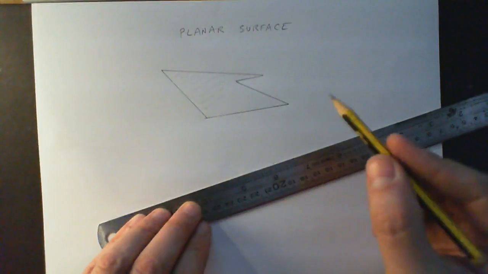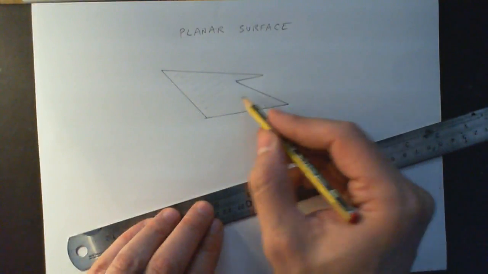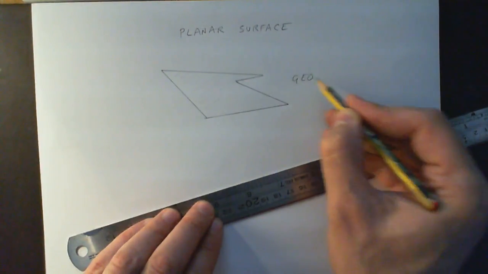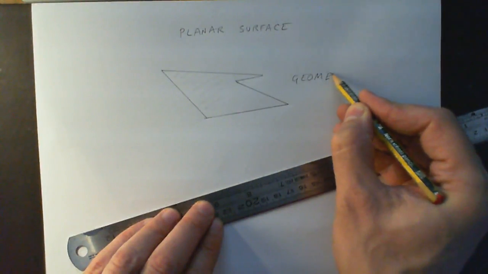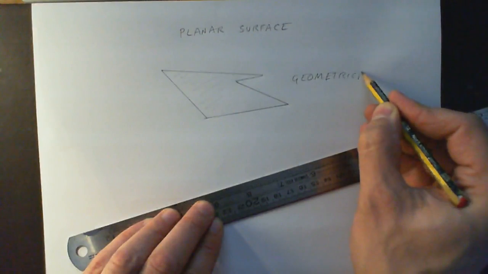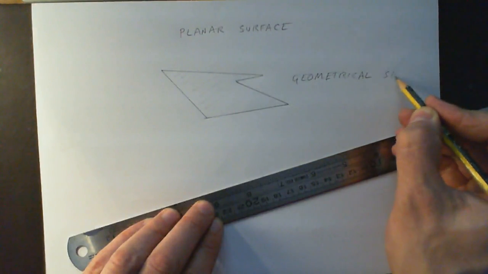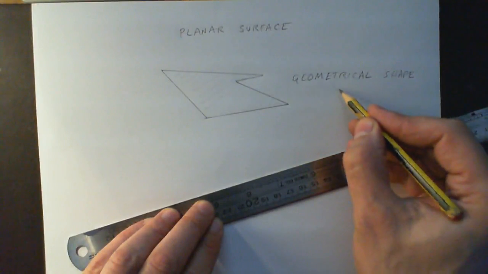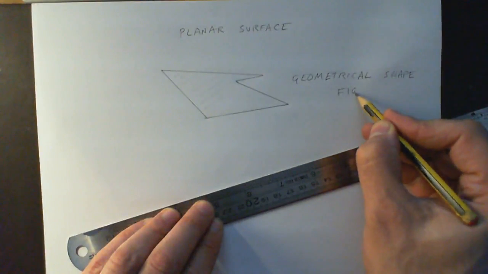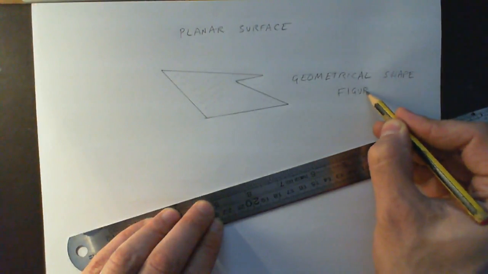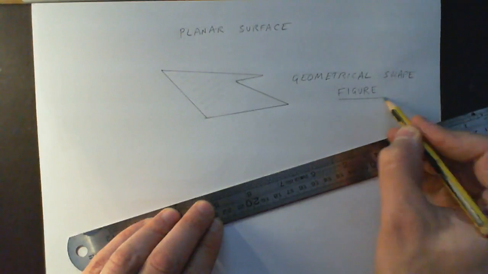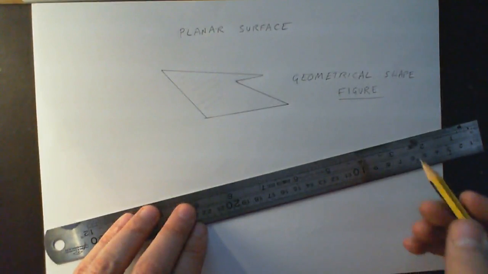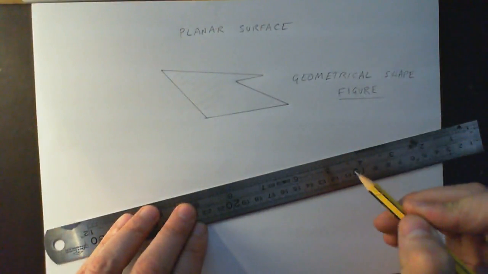And this is called a geometrical shape. We see it here. Geometrical shape. It's also called a geometrical figure. This comes from the Latin word for shape. And we'll see that there's lots of Latin or Greek going on here. So it's a geometrical shape or a geometrical figure.